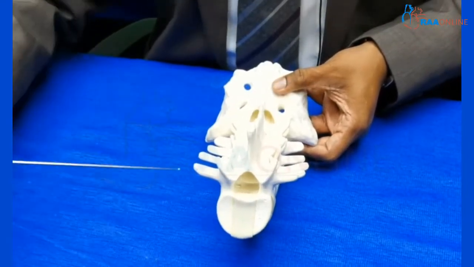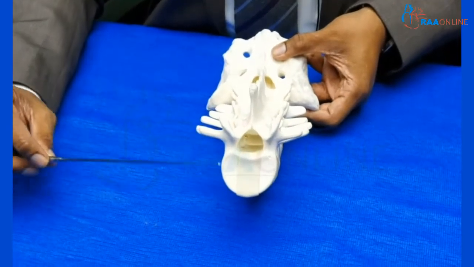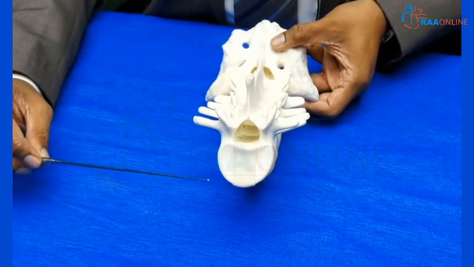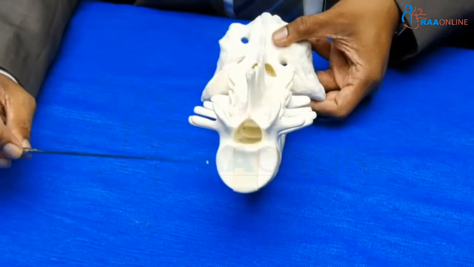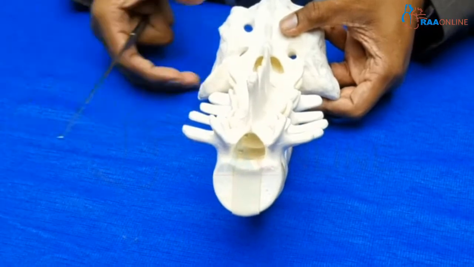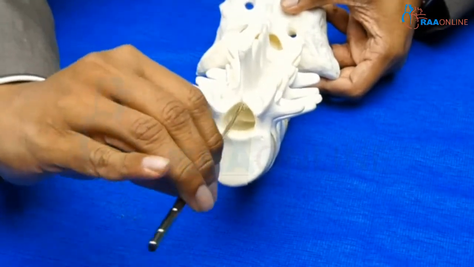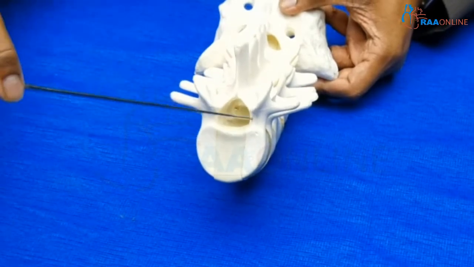But in this lumbar area, we are not supposed to call it a spinal cord, because the spinal cord ends at L1, and below that it is just the dura with the nerve roots, or the cauda equina. Along this you will have the spinal cord in the thoracic region, or the dura with the nerve roots in the lumbar region. This is otherwise called the spinal canal.